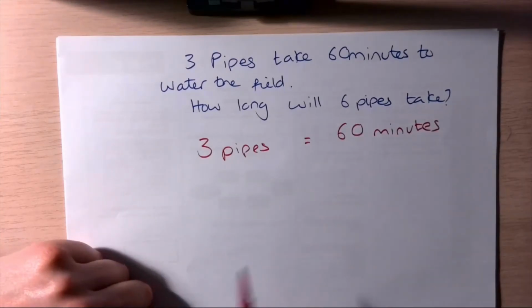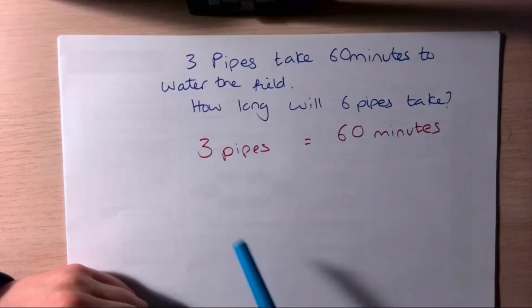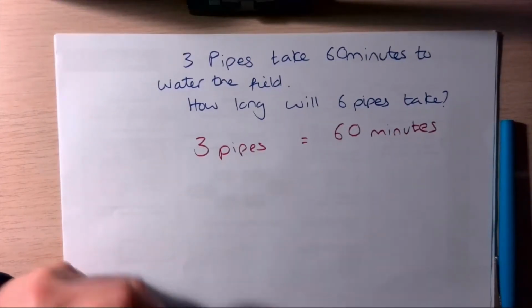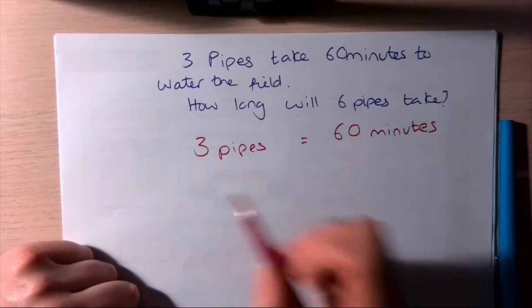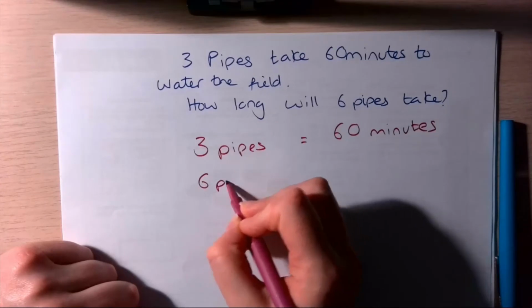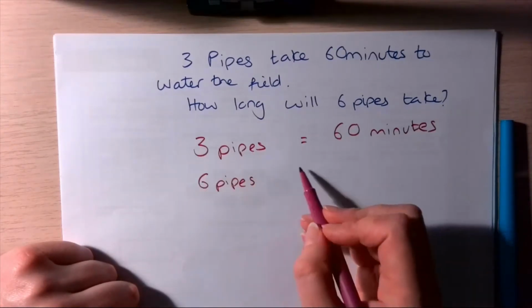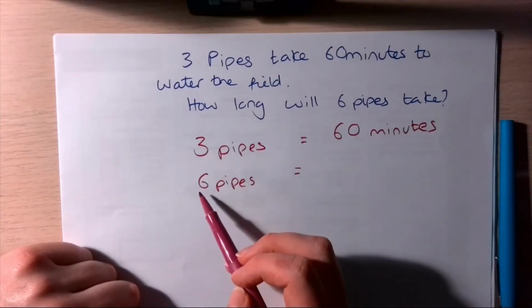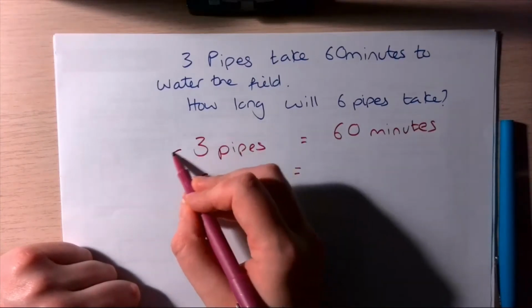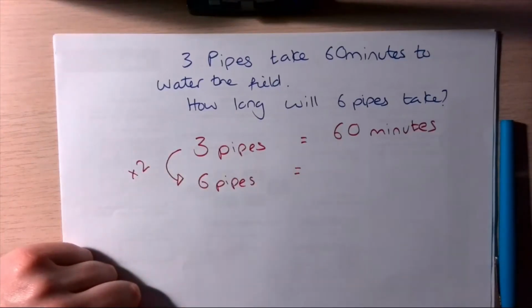Now we're going to come to something that is a little bit different, because so far it looks very similar to what we've done in direct proportion. It does differ, so make sure you're paying attention. Now, I want to know what it's going to take for 6 pipes. I could have done this with the unitary method, going back down to 1 and then up to 6, but hopefully you can spot that I can get from 3 to 6 by doubling it. So I'm going to times by 2 to get to 6.